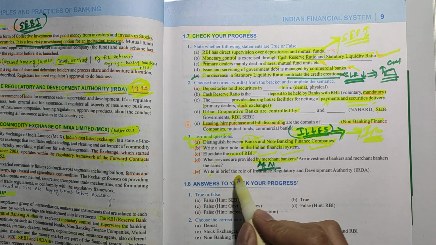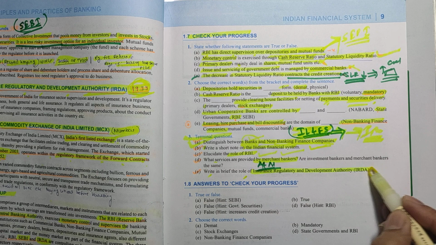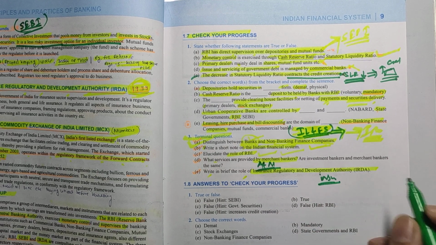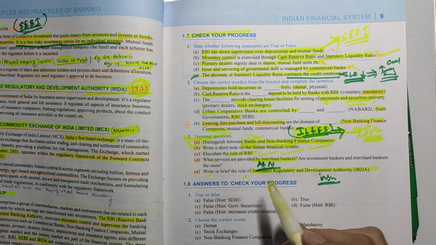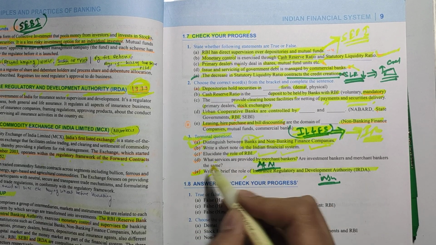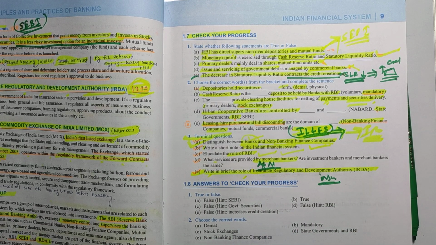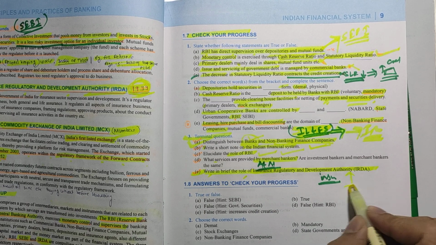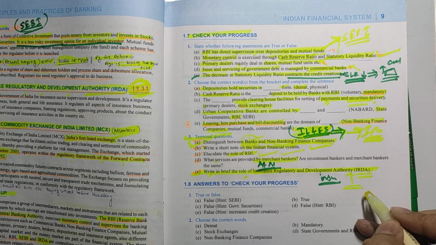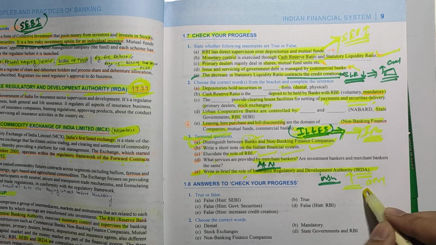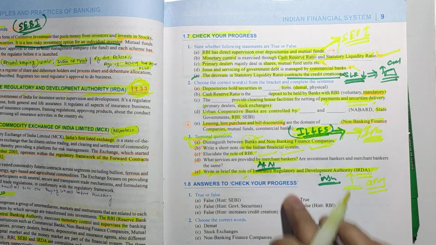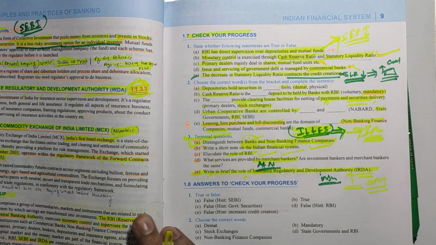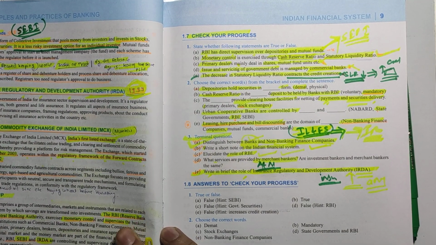Okay, next is to write a brief role of what IRDA is doing. IRDA is controlling the insurance sector business. Insurance, right? The name itself is insurance. So if ICICI Prudential Insurance wants to launch any plan, that company must take permission from the IRDA before the launch of any scheme. So that was all about our very first unit of the JAIIB, Principles and Practices of Banking.